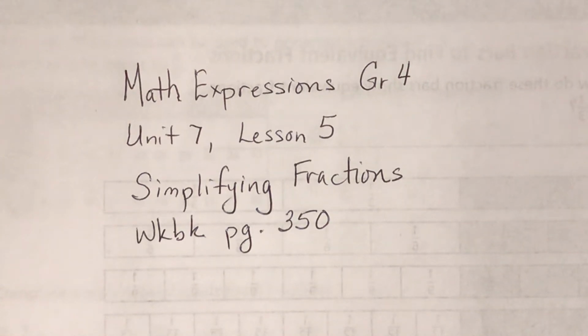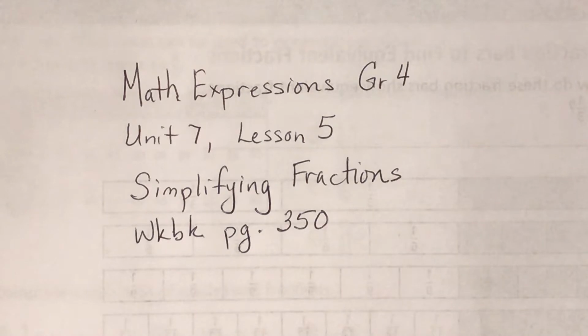Welcome back, kids, to math. We're in Math Expressions Grade 4, Unit 7, Lesson 5. We're simplifying fractions, and we're in the workbook on page 350.